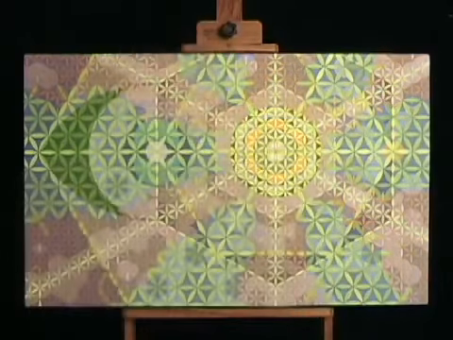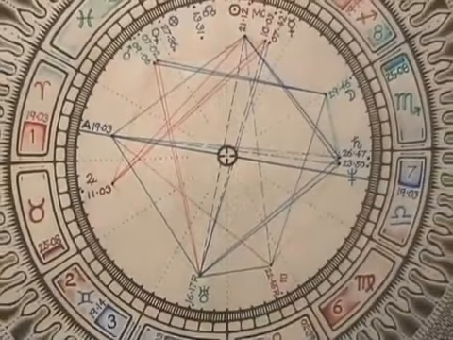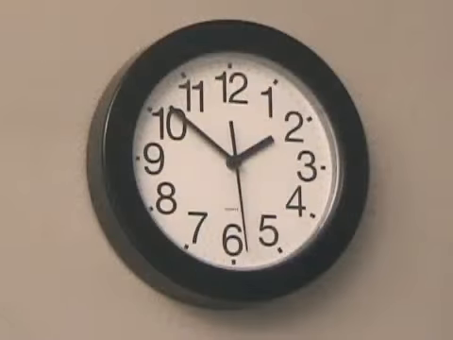So when I make a mandala, it always starts with an idea that's been rolling around in my head for X number of days or years. So this mandala is really a meditation on time and our concepts of dividing it. Both the astrological chart and the face of our 12-hour clock are based on this sacred geometry.